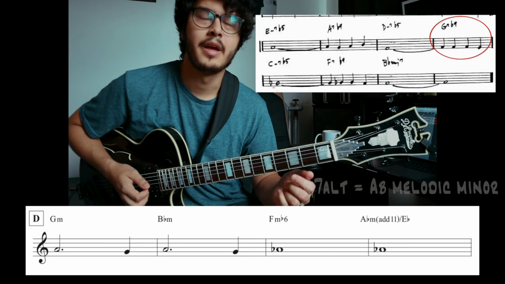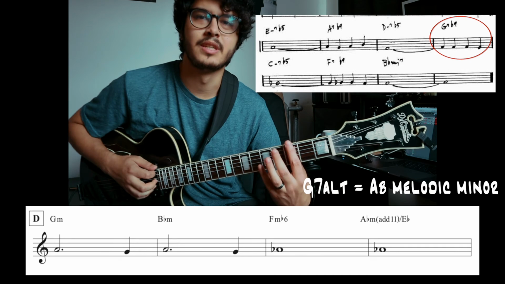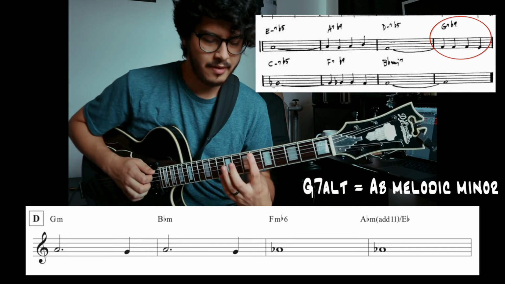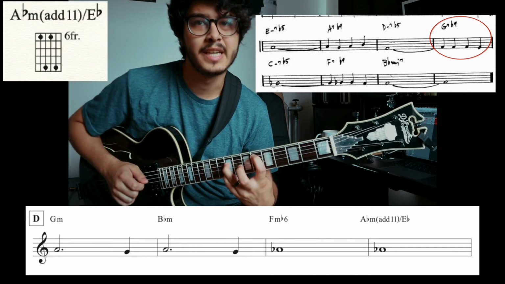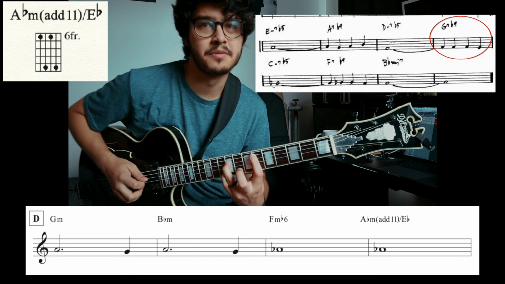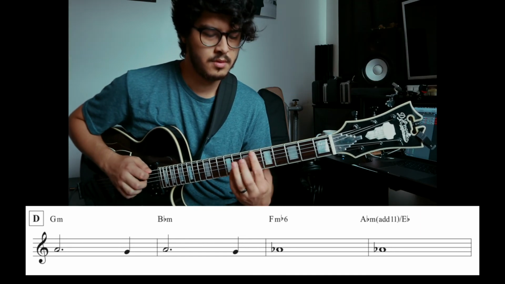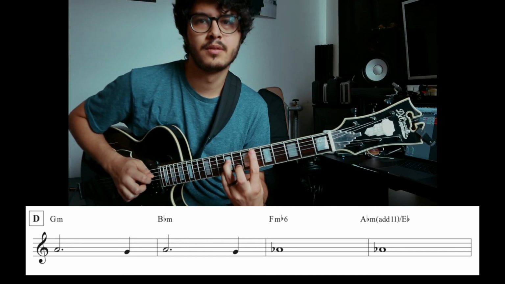So there I'm using A flat melodic minor, which is the parent scale of G7 altered. But now I inverted it using second inversions of the E flats on the bottom, and I added this 4. And I'm doing a bar to reach that.